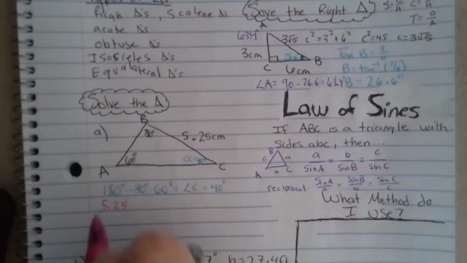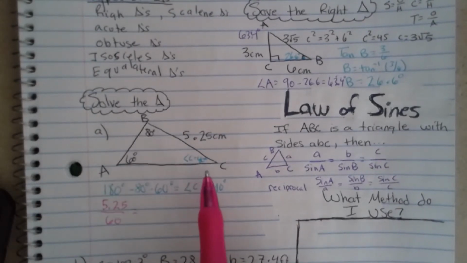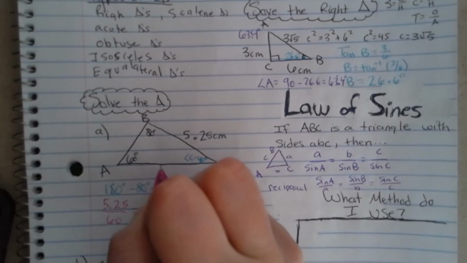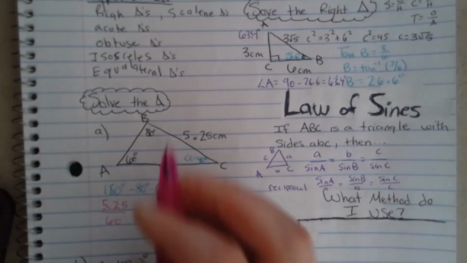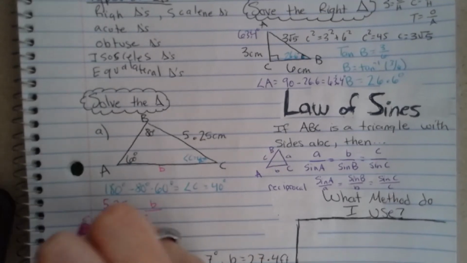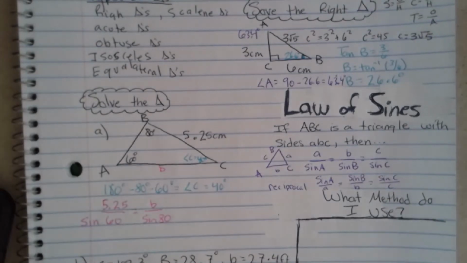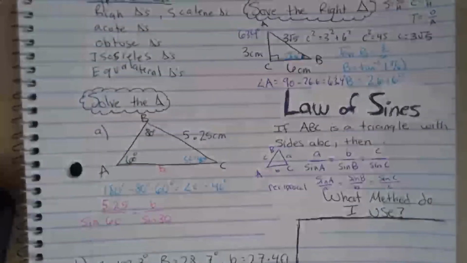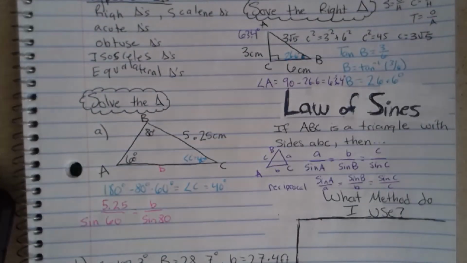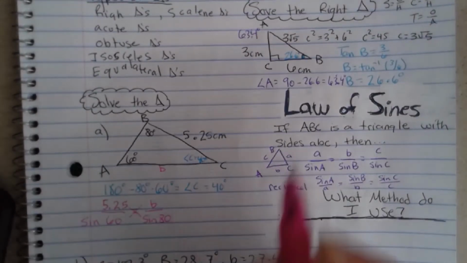So I could say 5.25 over sine of 60 equals, and then I could pick either b or c. I'm going to use little b here. So b over sine of 80. I forgot my sine the first time. Now I have my ratio, and I can cross multiply.